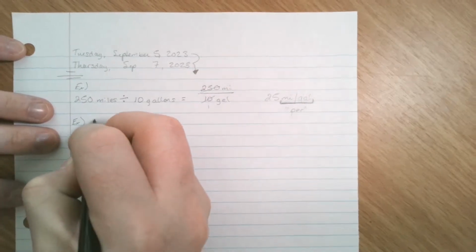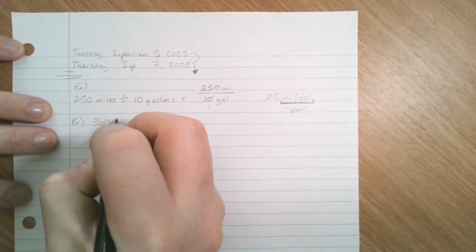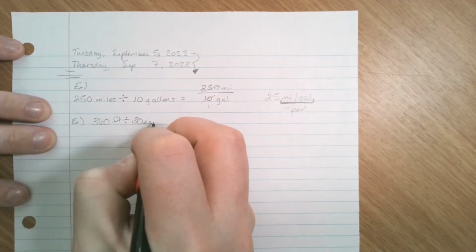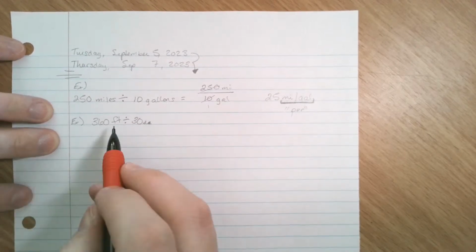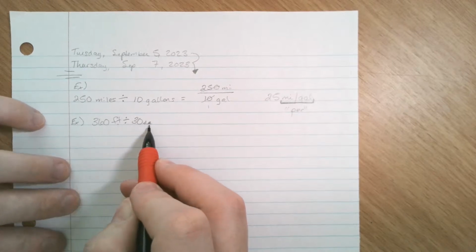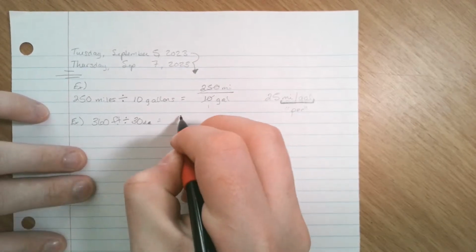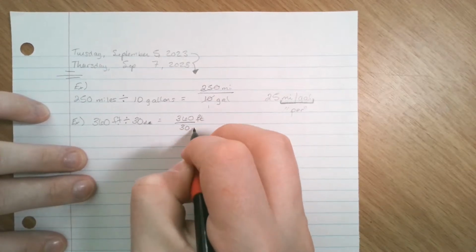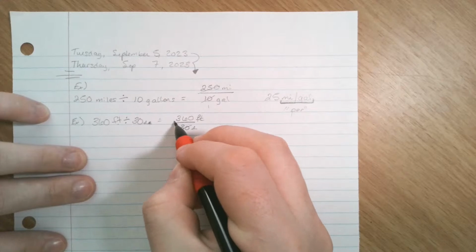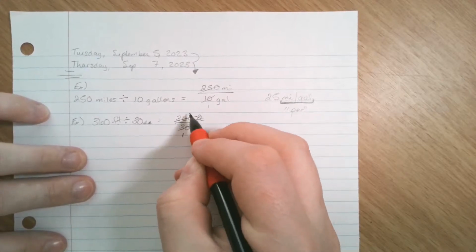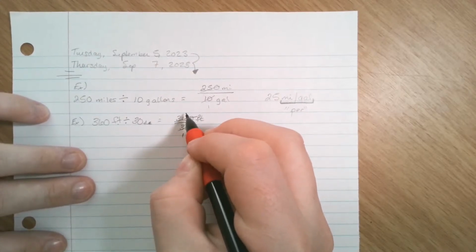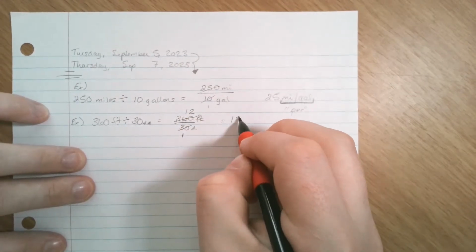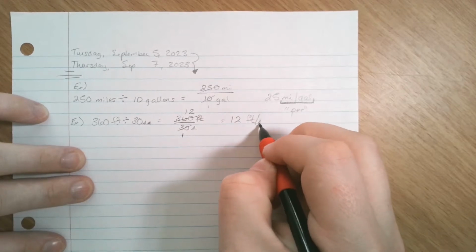So if we're given the example 360 feet divided by 30 seconds, abbreviation is FT and S, so we get 360 feet per 30 seconds. They both have a 30 in common, so that'll reduce to 1. 30 can fit into here 12 times, so that is 12 feet per second.